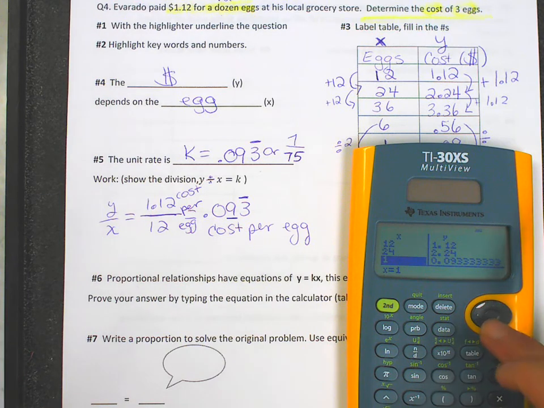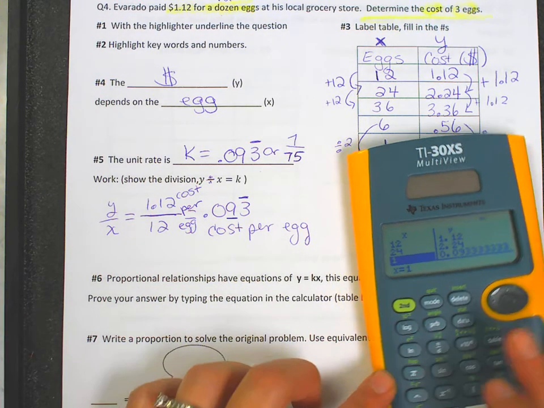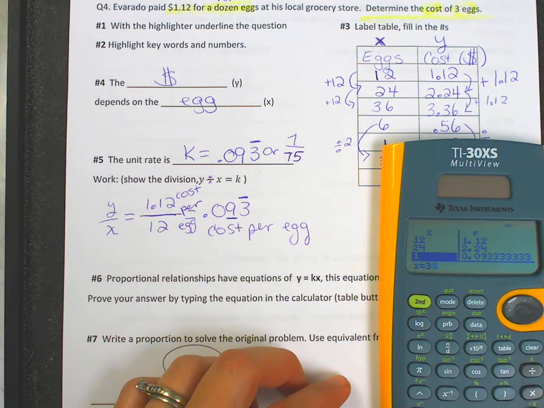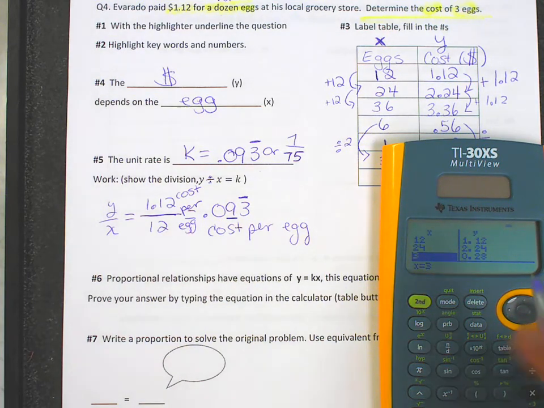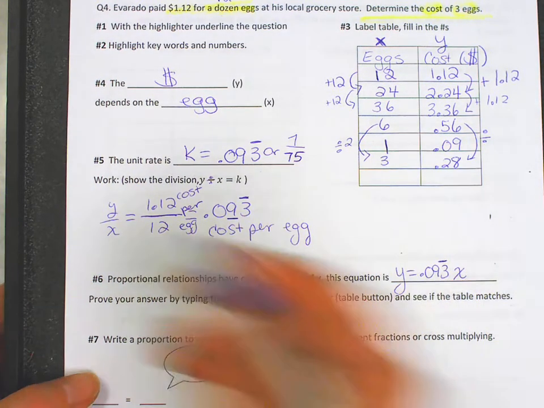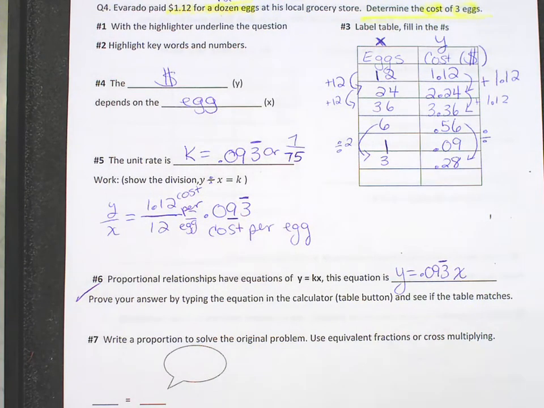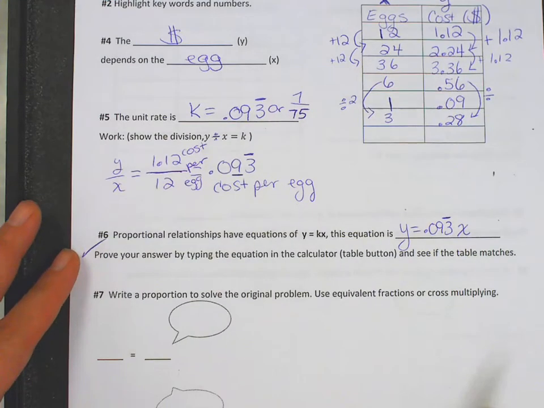And then let's say the last one I wanted to put on here was 3, which was the one that was most interesting. 3 eggs is 28 cents. Okay, so I check this in the table. Check. Now, let's do a proportion.